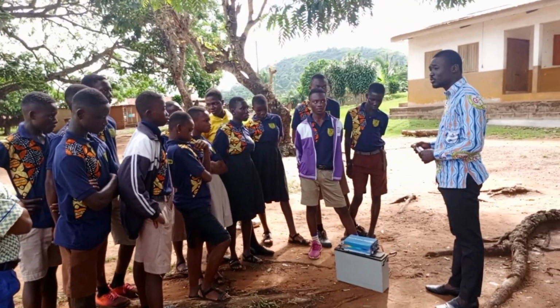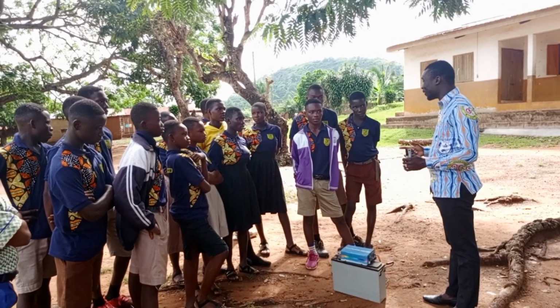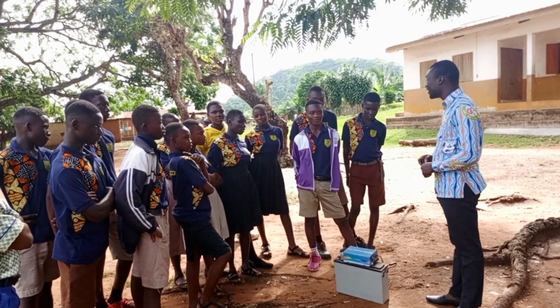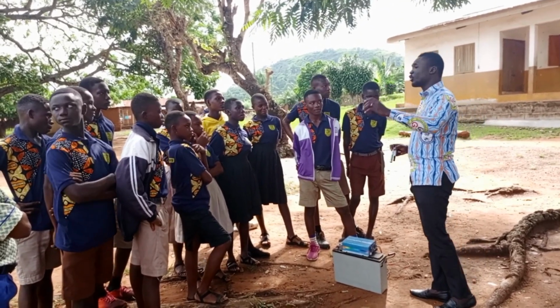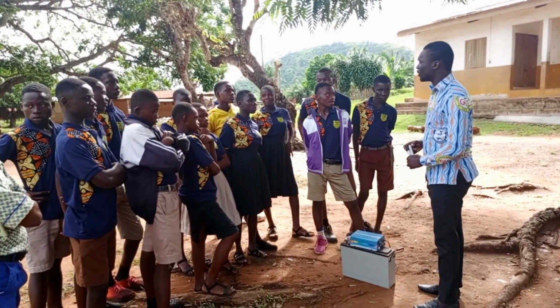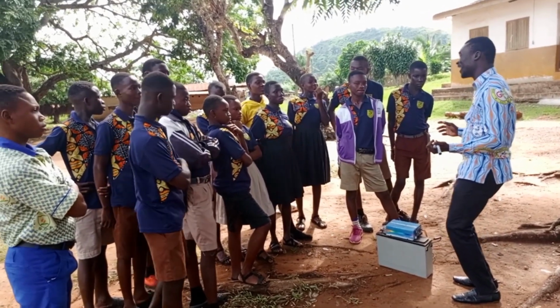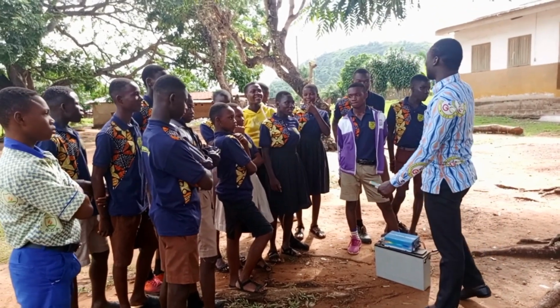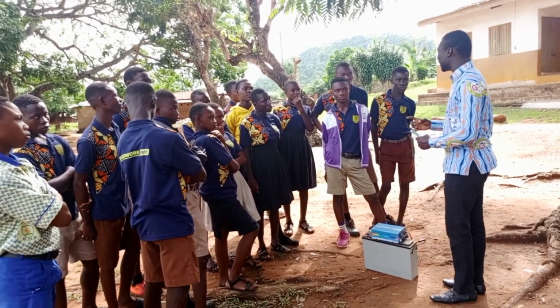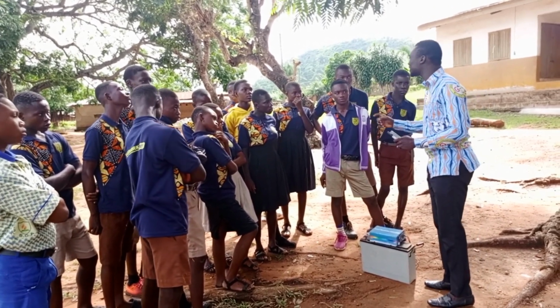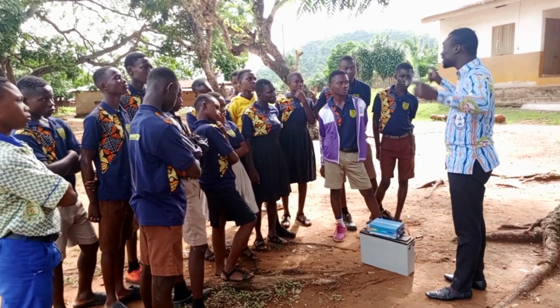Yes, we are going to construct our own solar panel. This is what you do in groups. You are going to get a solar panel, maybe just a small one, and you are going to use it in a circuit.